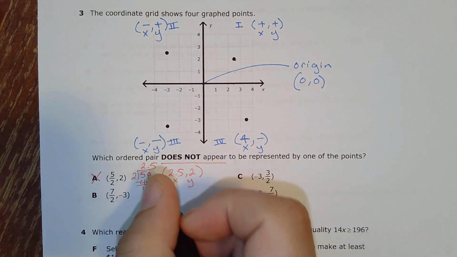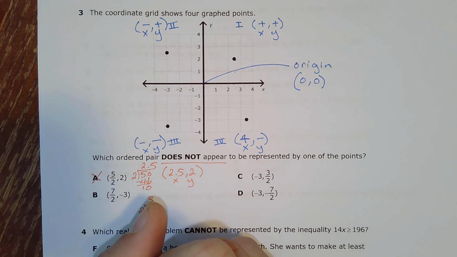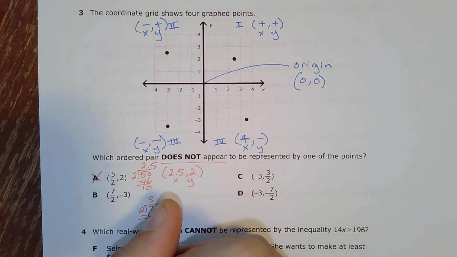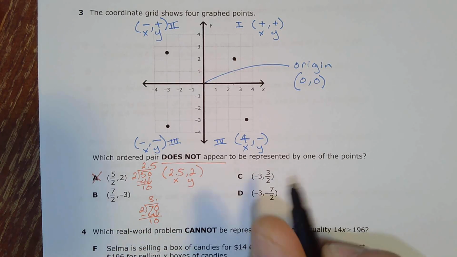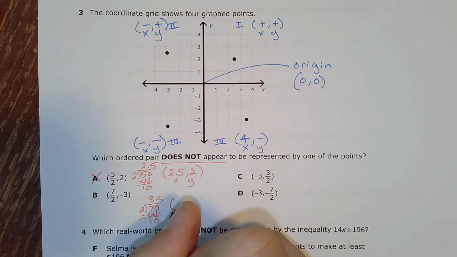And we'll do the same thing for B. We'll do 7 divided by 2. 2 goes into 7 3 times. That's going to be 6. That's going to be 1. 2 can't fit into 1, so you add a decimal on top and a 0 underneath. You pull that 0 down. 2 goes into 10 5 times, and then you rewrite your ordered pair.